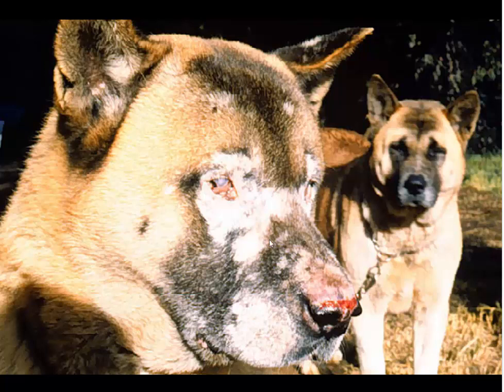So this is uveodermatologic syndrome, granulomatous dermatitis and uveitis as a result of sensitization of macrophages to melanin, and the macrophages in the skin biopsies will be located at the dermo-epidermal junction, and there will probably be significant pigmentary incontinence.